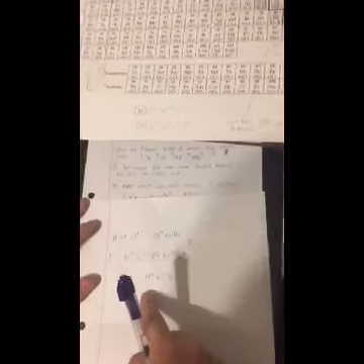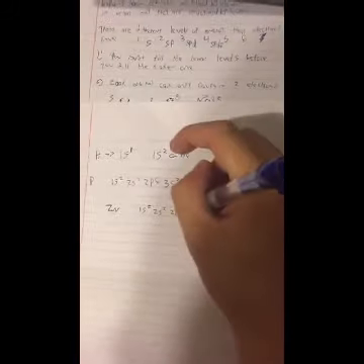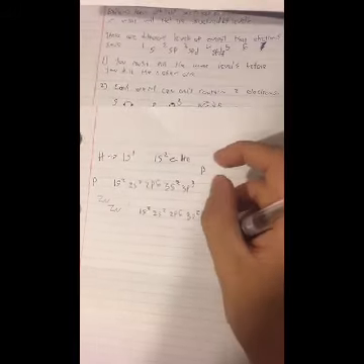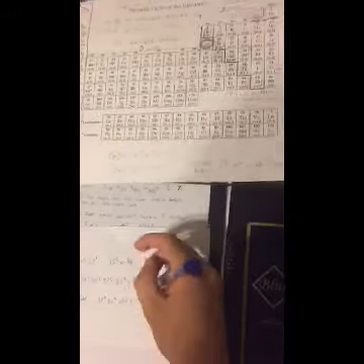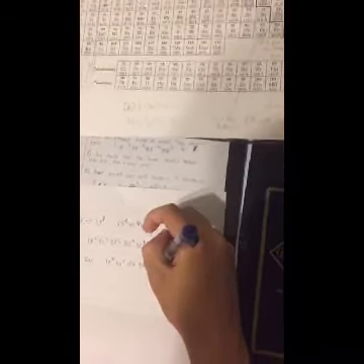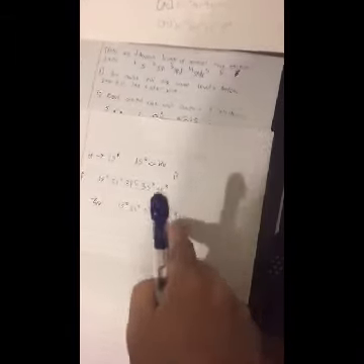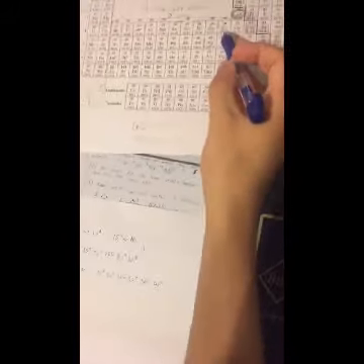And then you go to the third energy level. 1s2, 2s2, 2p6, 3s2, 3p6, because you need to fill up the third energy level. And then you finally go to the fourth energy level, 4s2, because you're trying to find zinc.